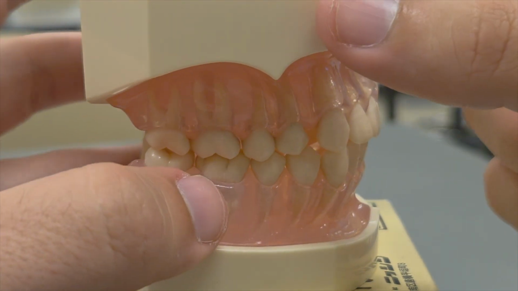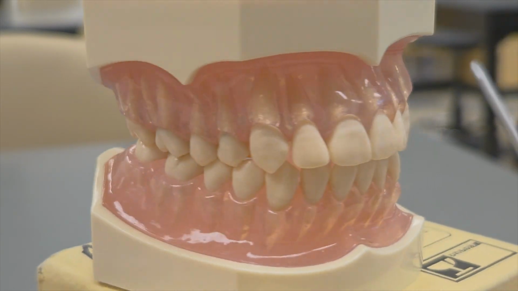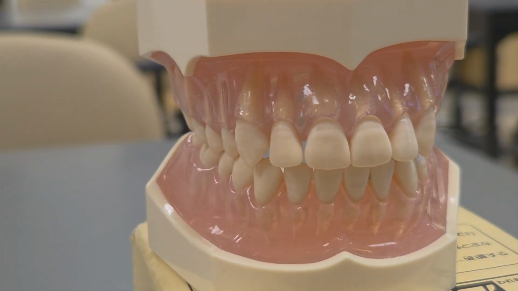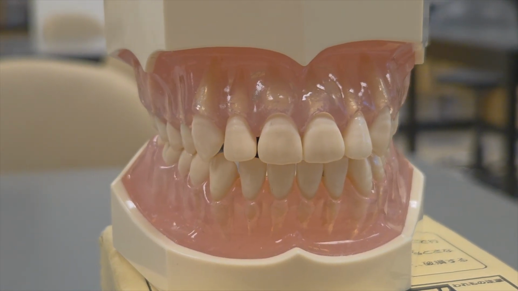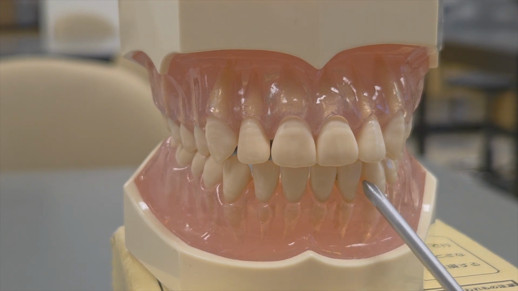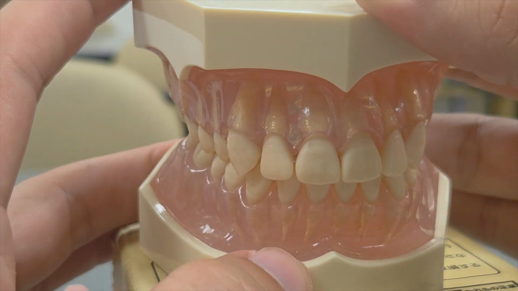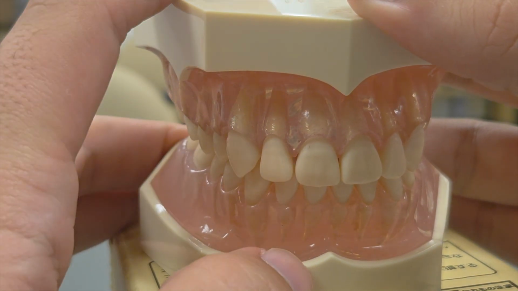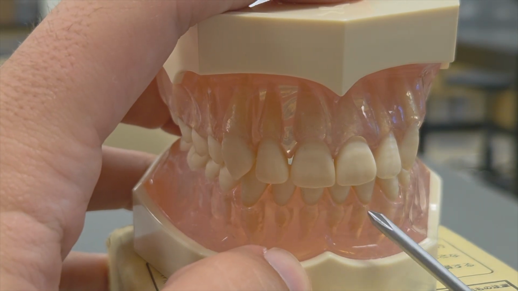And then some other things I want to discuss. Let's talk about our classification of overbites. Right now we're at a normal level. The top third of those lower anterior teeth is covered by those maxillary teeth, so we just call that normal. Now when we get into a moderate overbite, it starts to cover the middle third of those bottom front teeth. So we're in a moderate overbite here.